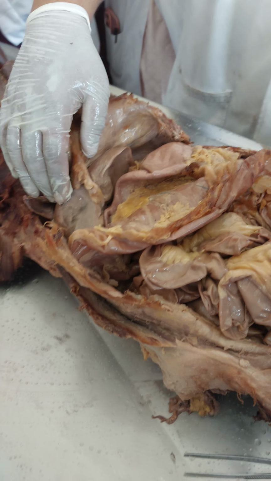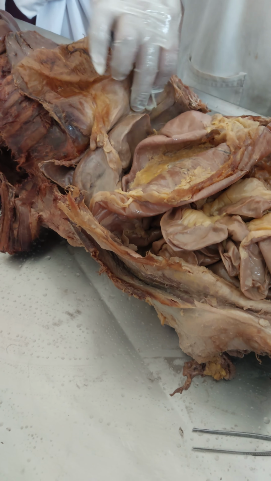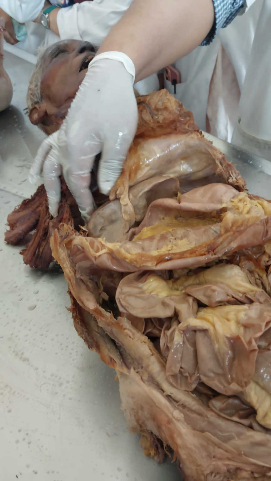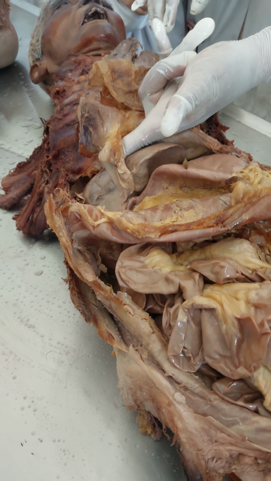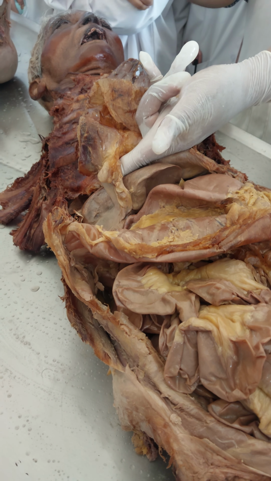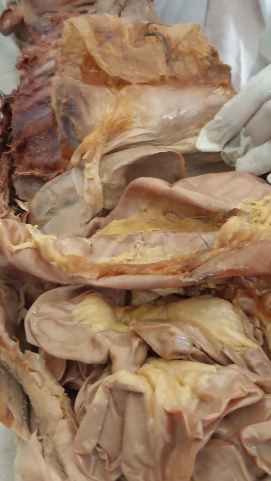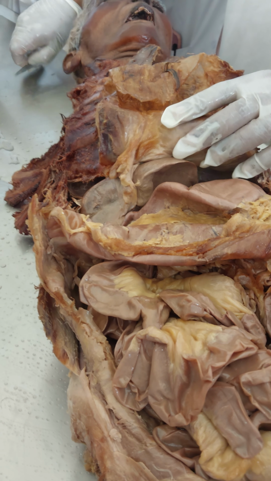Okay. Now over here, you can find the diaphragm clearly. Below that, on the right side, this is the liver. You can see beneath which I have put my finger, this is the diaphragm, that parchment-like structure, thick parchment. Then over here, see, this is the liver. And this is the anterior abdominal wall. You can find here, where I put the forceps.